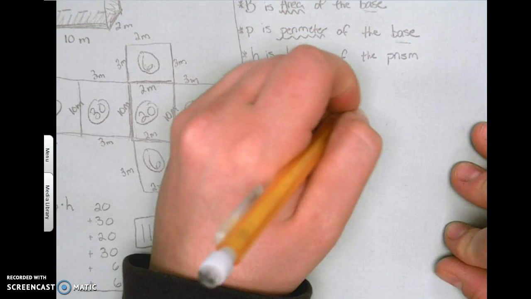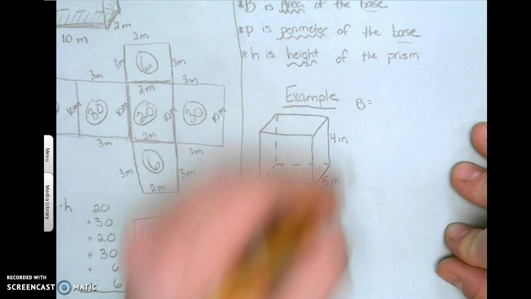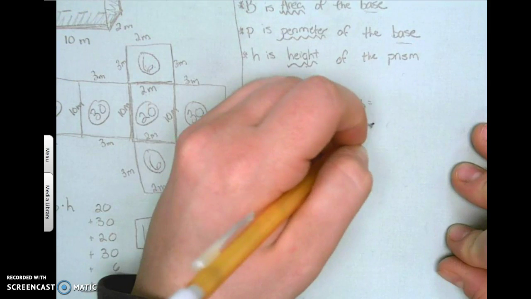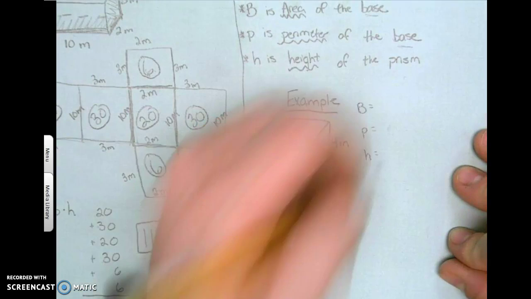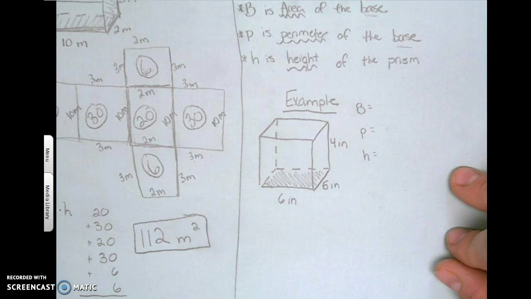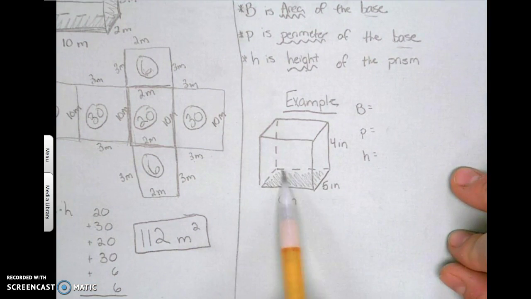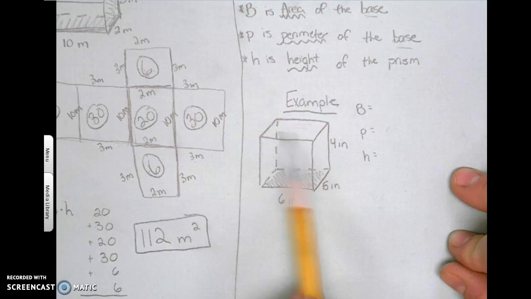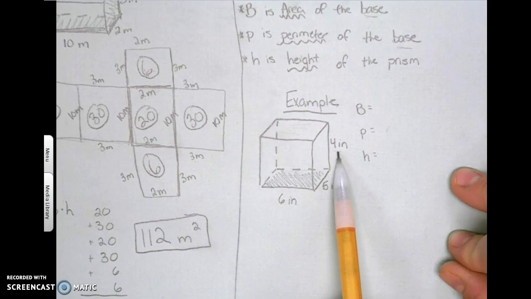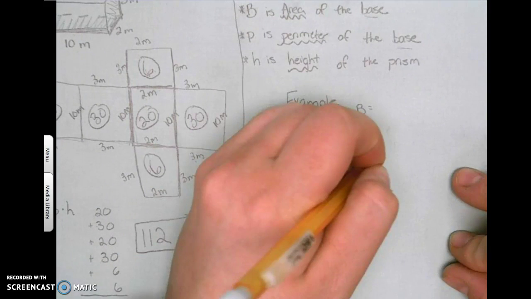So we're going to figure out what capital B is, which is the area of the base, what P is, which is the perimeter of the base, and what H is, which is the height. Height's the easiest. So if I know this is my base on the bottom here, I'm looking for the height, which is the distance from the bottom to the top. If you look over here, 4 is that distance. So my height is 4.